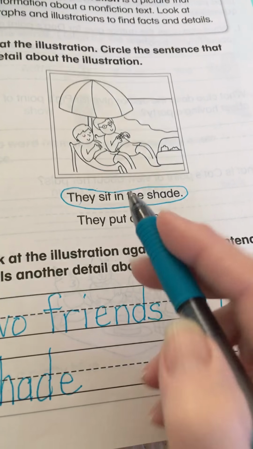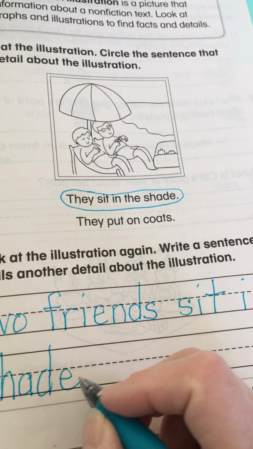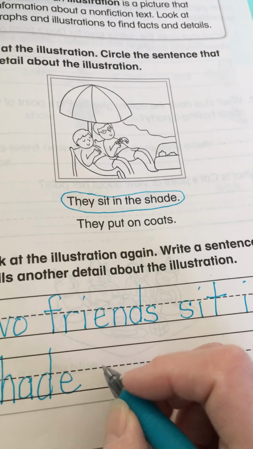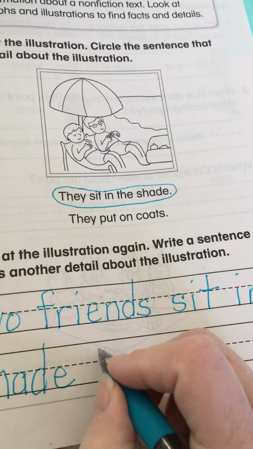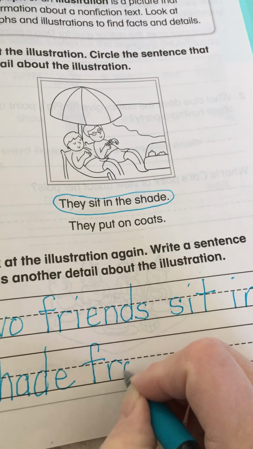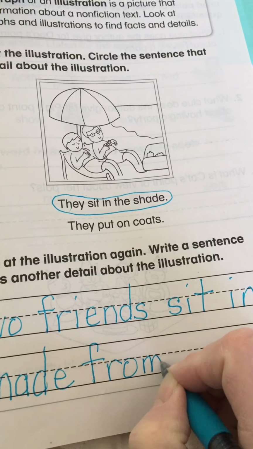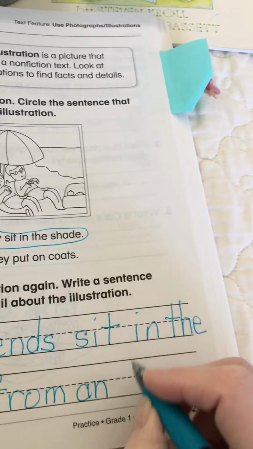And I'm going to say of an umbrella. Okay, because that's stretching our sentence. It's telling us what the shade's from. They sit in the shade from an umbrella.